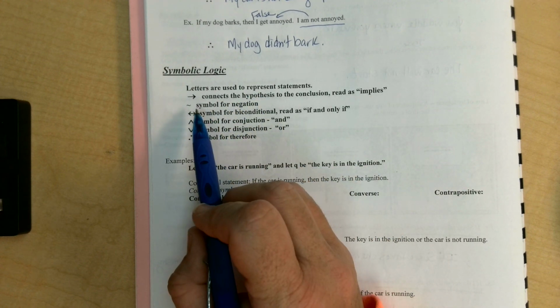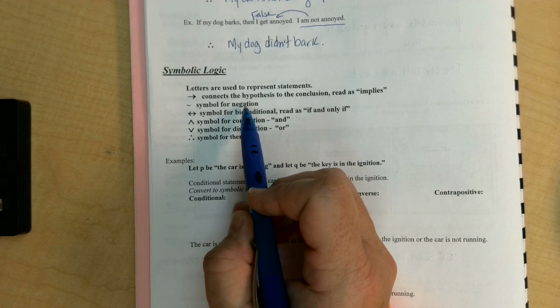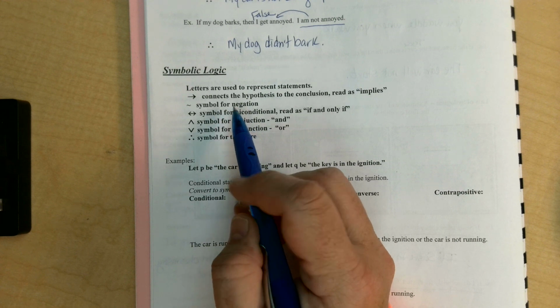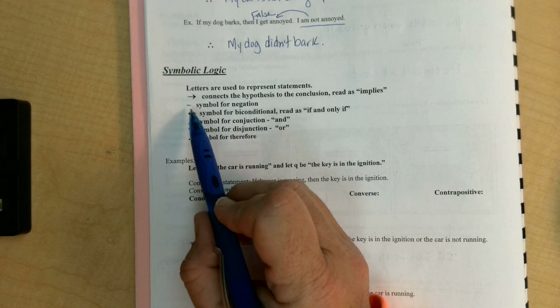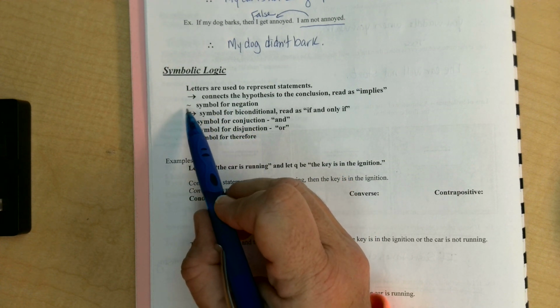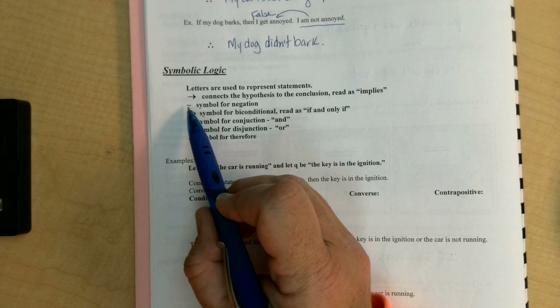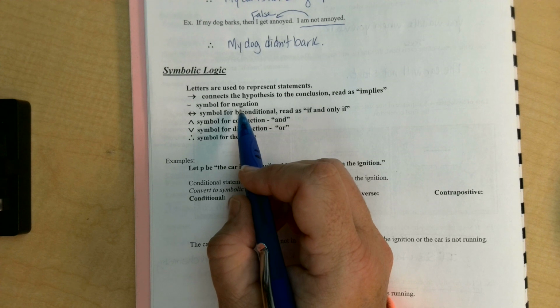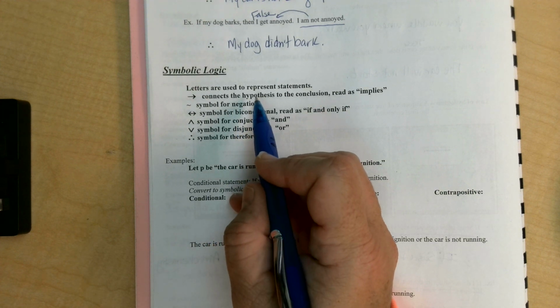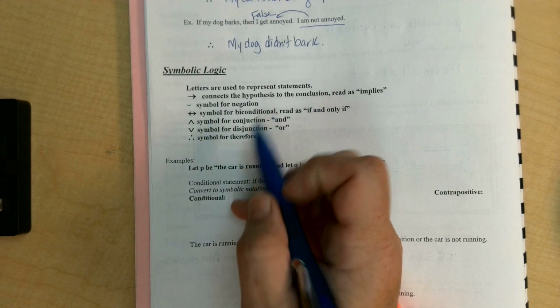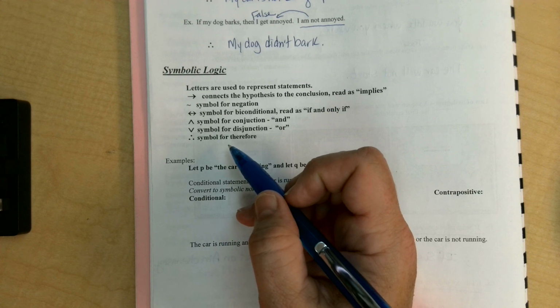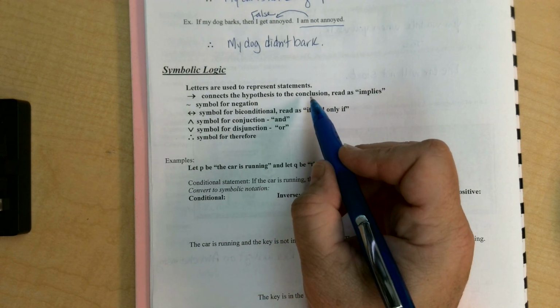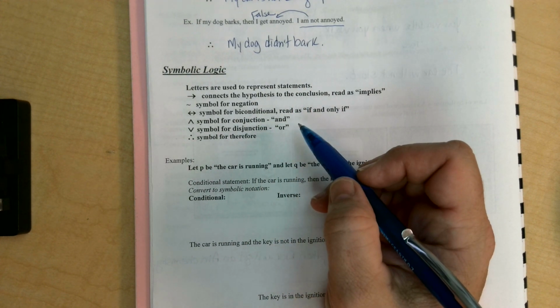The next symbol we have is how do we negate something? Instead of using the word not, we use this little squiggle, just like a tilde symbol. That means you are negating it. So if I want to say the opposite of the hypothesis, I might say squiggle H, and for the opposite of the conclusion, I'll say squiggle C.